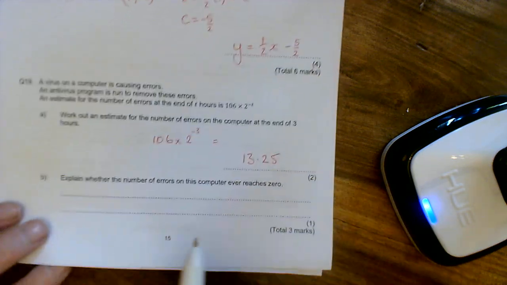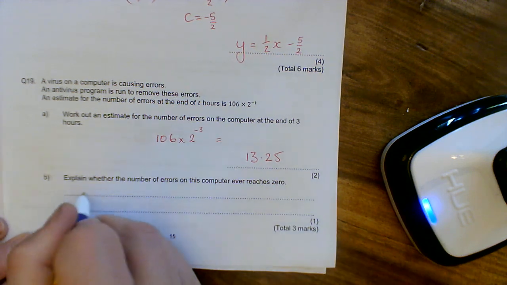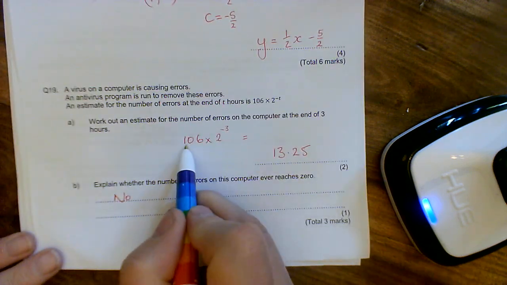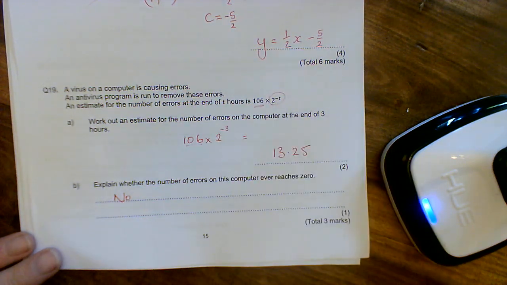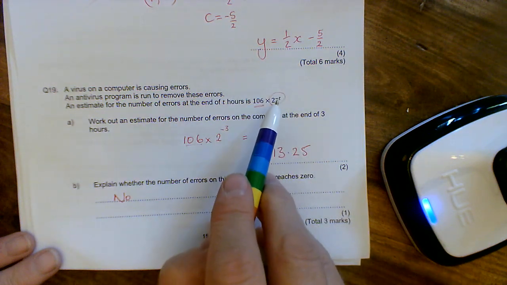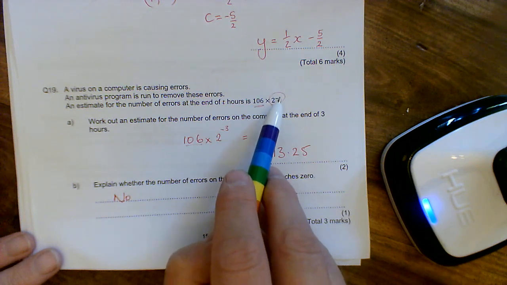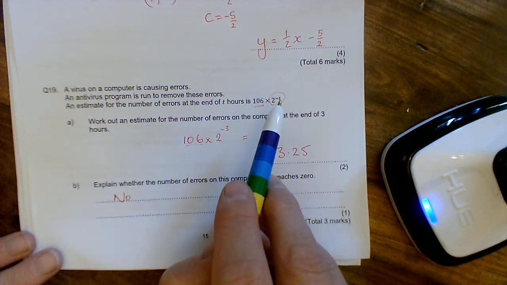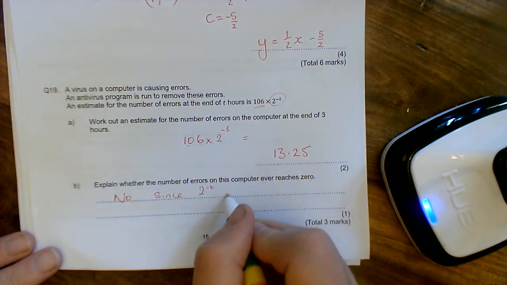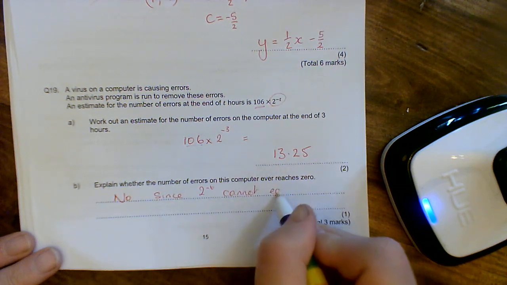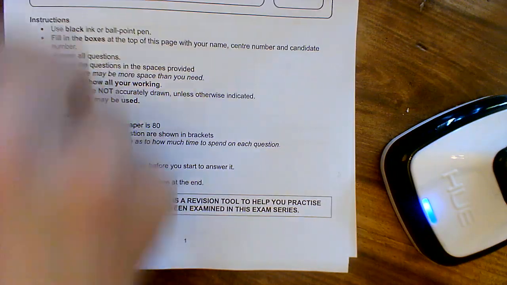Well, yeah, you could say 13, I'm not bothered about that bit. Explain whether the number of errors of the computer ever reaches 0, and the answer is no, it doesn't. The reason it doesn't is because that's a positive number, and this can't be 0. You've got 2 to the power of something, you can't put 2 to the power of anything and get to 0. Even if you put 2 to the power of 0, anything to the power of 0 is always 1. So this never ever reaches 0, since 2 to the minus t cannot equal 0. And that's why it can't be that one.